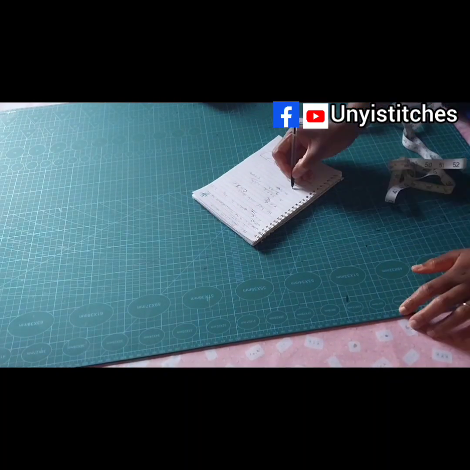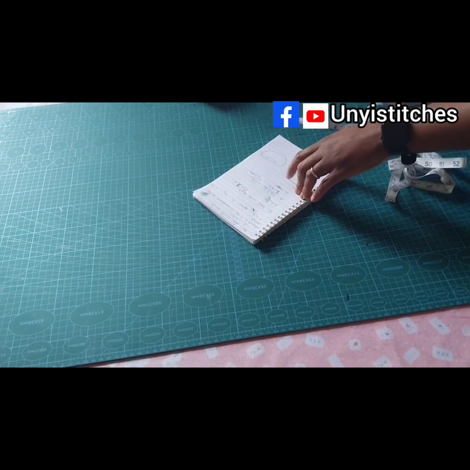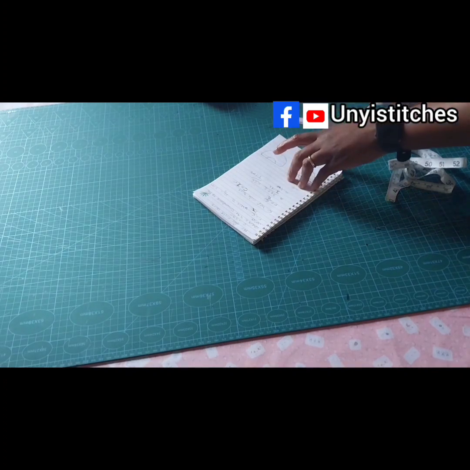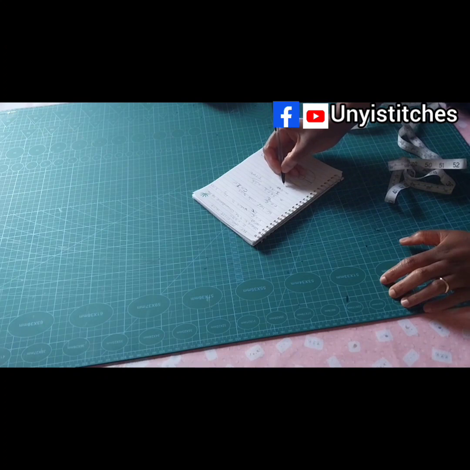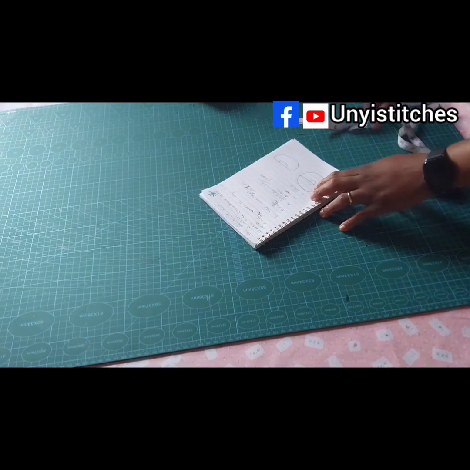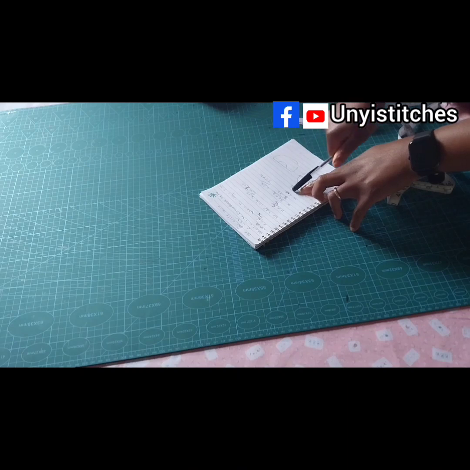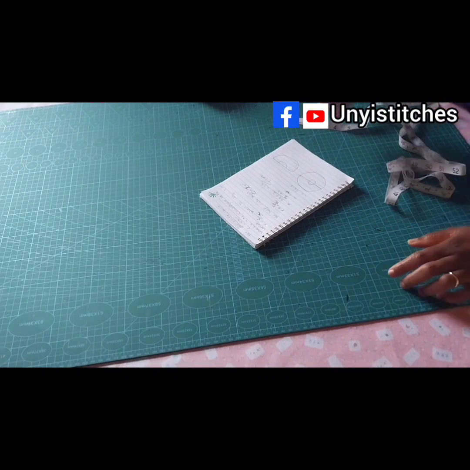And the skirt length that I'm working with is 25 inches plus 1.5 inch folding allowance. That will give me 26.5 inches. So when I add this my 26.5 inches to 11.45, then I will determine how I will fold my fabric.